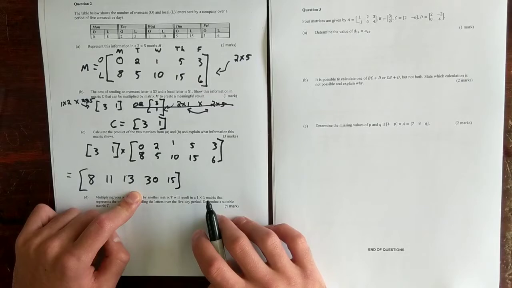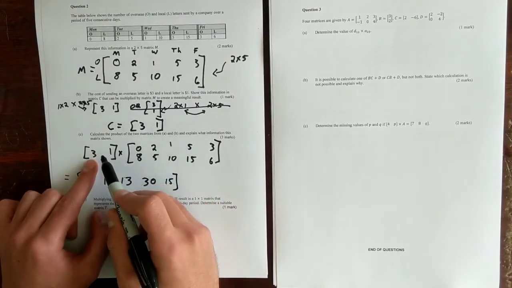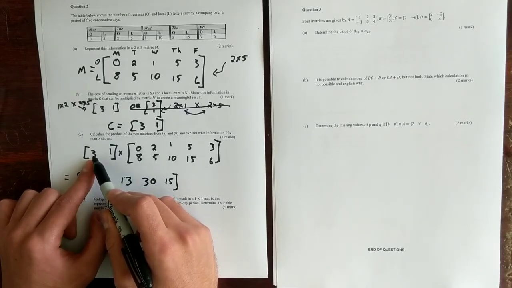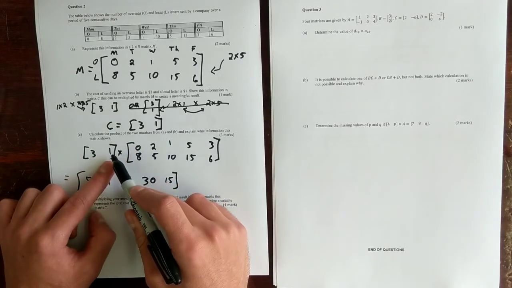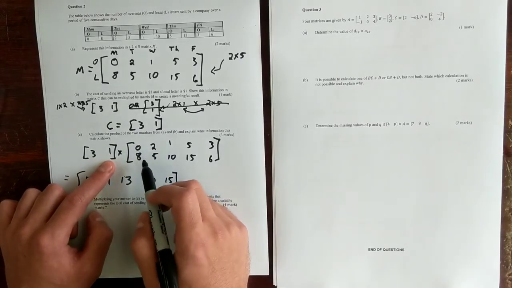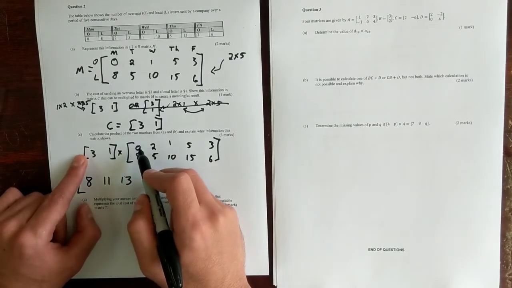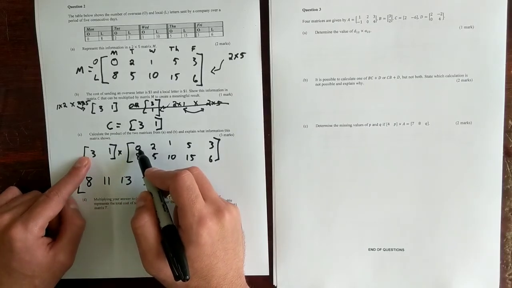And let's think about what this product actually represents. For each one of these, what have I done? This 3, that was the cost of an overseas letter. This 0 was the number of overseas letters sent on Monday. This 1 was the cost of a local letter, and that 8 was the number of local letters sent on Monday.